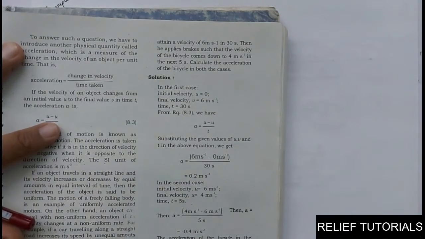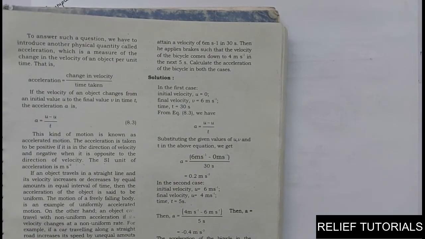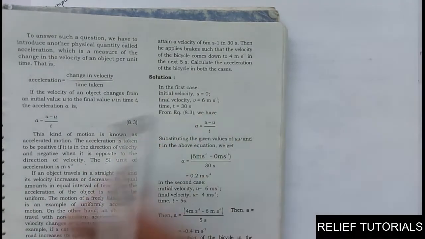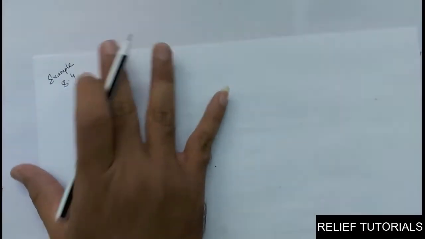Then he applies brakes. So what is the first phase of motion? Initially Rahul was stationary along with his bicycle. Then he starts pedaling and attains the velocity of 6 meter per second in 30 seconds. Then he applies the brakes such that the velocity of the bicycle comes down to 4 meter per second in the next 5 seconds. Look at the question. Calculate the acceleration in both the cases. What was the first case?